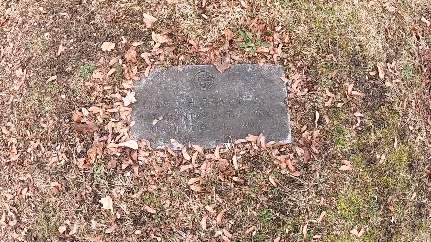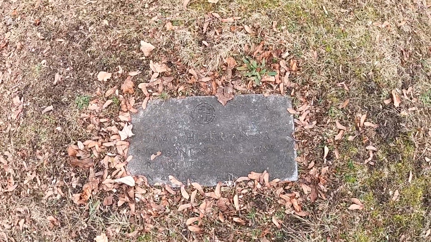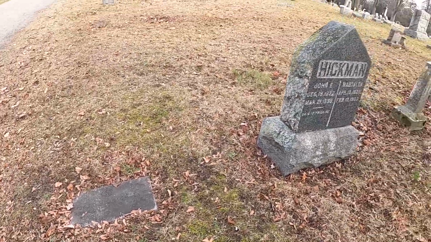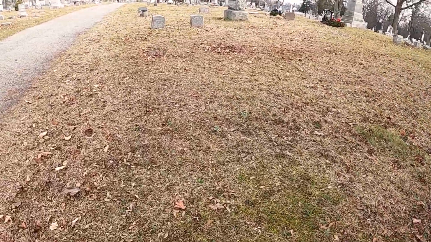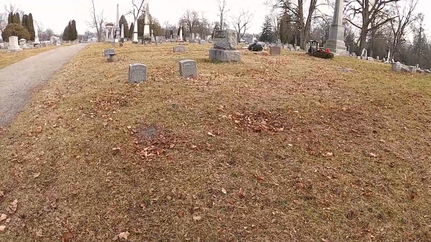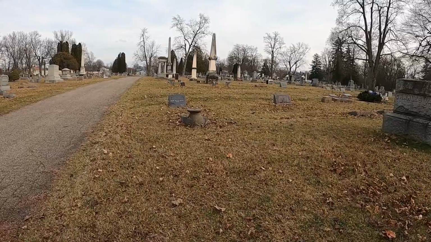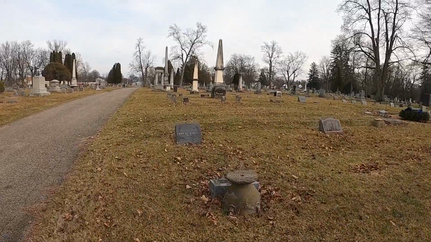So this is Isaac Hickman's grave. He is a Revolutionary War veteran, part of the Hickman family here. The other Revolutionary War veteran is really close by. He is right up here, and it's one of these two markers.